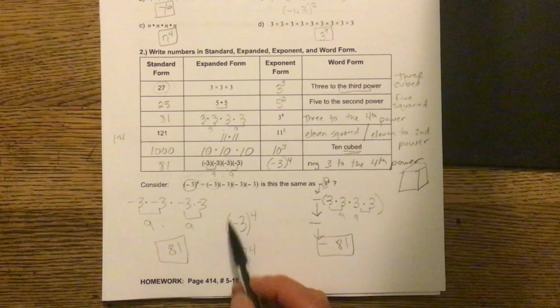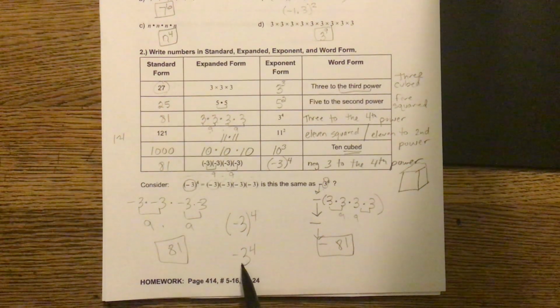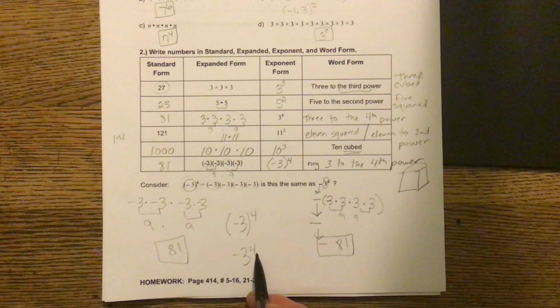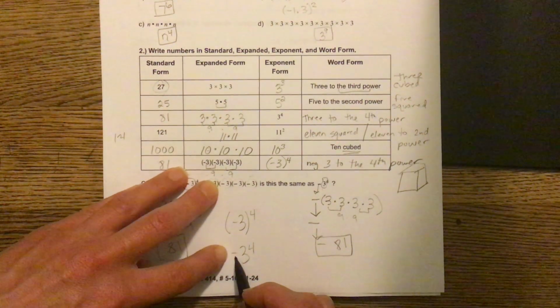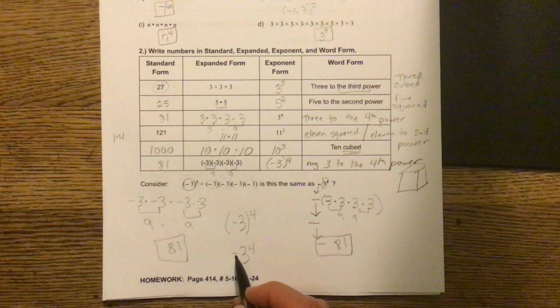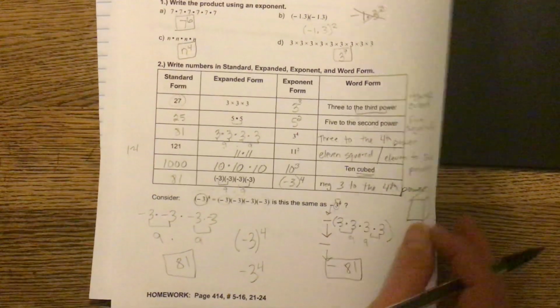This is actually -3 to the 4th power, because you're taking all of -3 to the 4th power. This, however, is not -3 to the 4th power, because you're not taking -3 that many times. You're taking 3 to the 4th power, but you're making it opposite. So you call this the opposite of 3 to the 4th power. Now I know that's crazy, but that's the way it is.